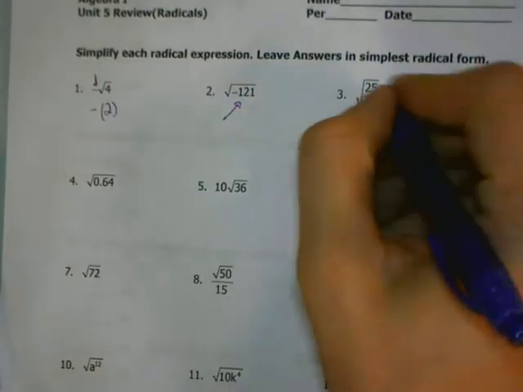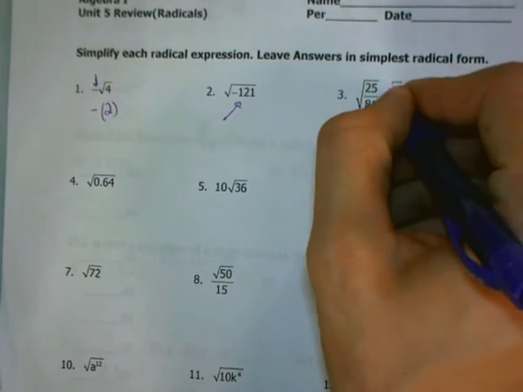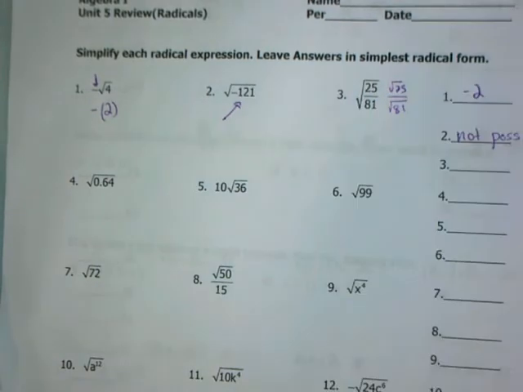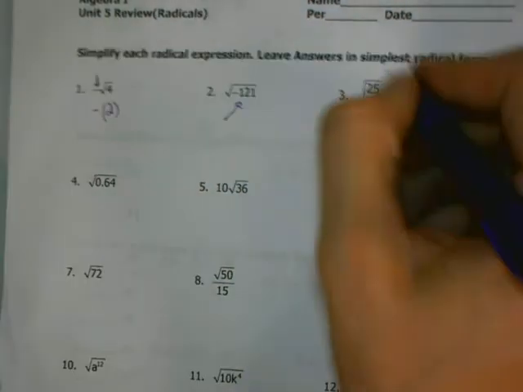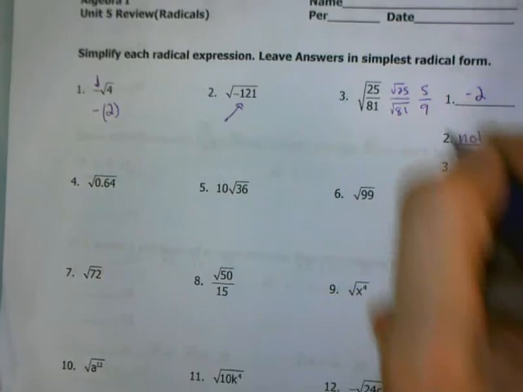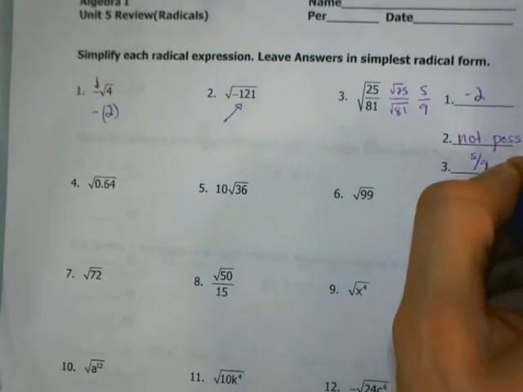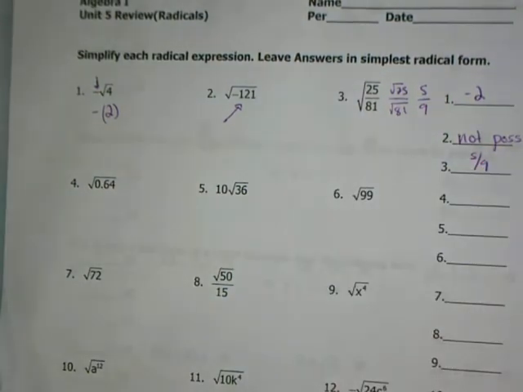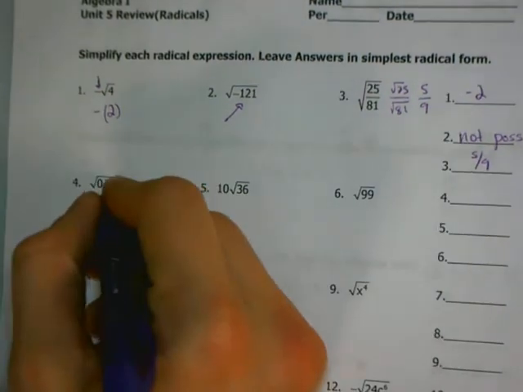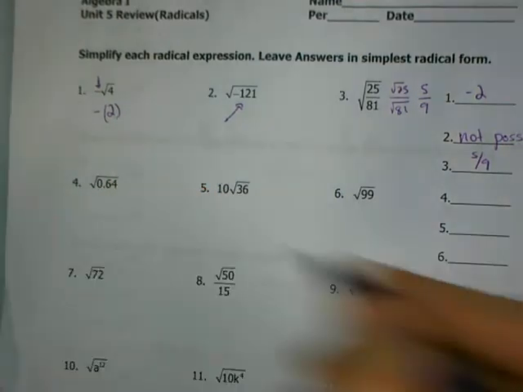Number 3. This one I'm going to break apart into the square root of 25 over the square root of 81. What this allows me to do is we'll get a 5 and a 9, and that will complete our answer. Number 4, square root of 0.64. This is going to be 0.8, just like 64 and 8.